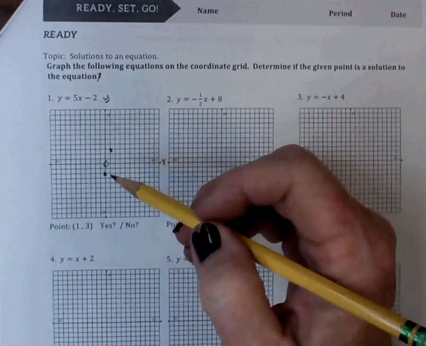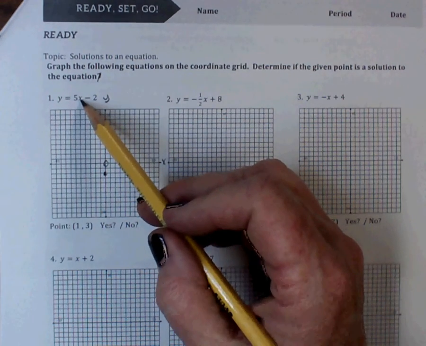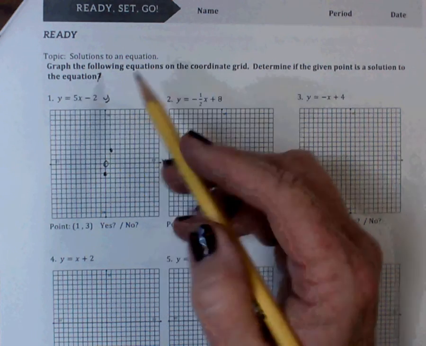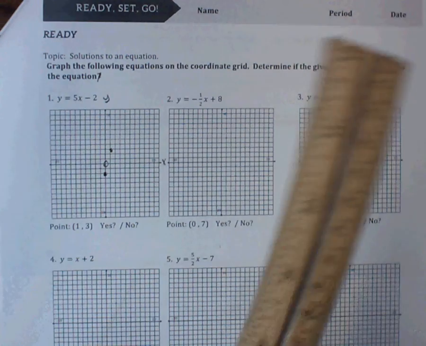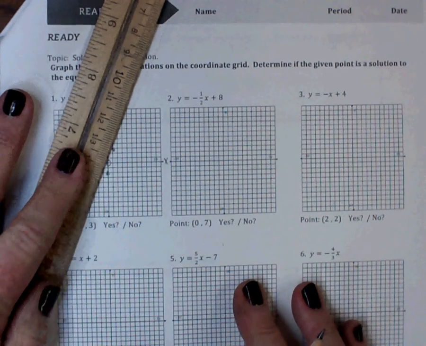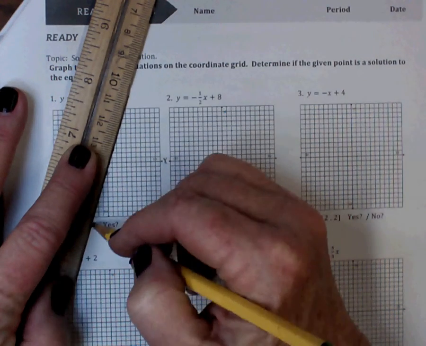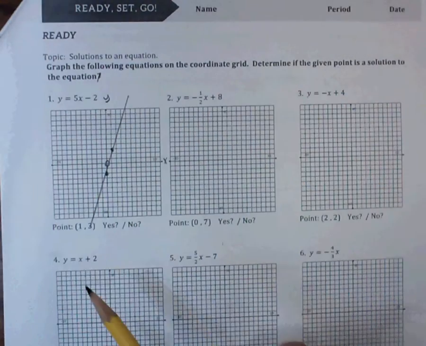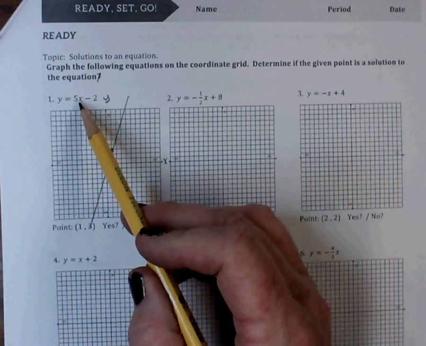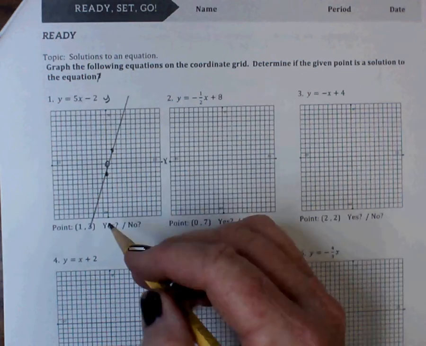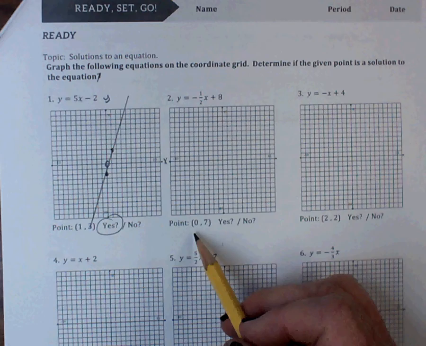Okay, I'm going to check that by saying if x is 1, that's 1 times 5, which is 5. 5 minus 2 is 3. 1, 2, 3, makes sense. Let's see if I can do this on this paper. I'll do my best. Okay, they're asking me, is the point (1, 3) on the line? Oh, I just checked that. 5 times 1 is 5. 5 minus 2 is 3. Yes.